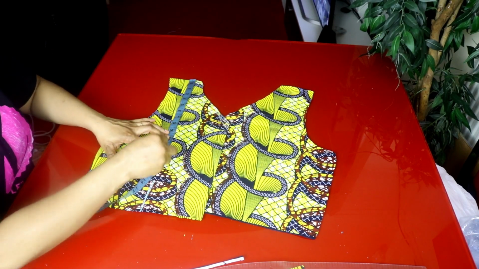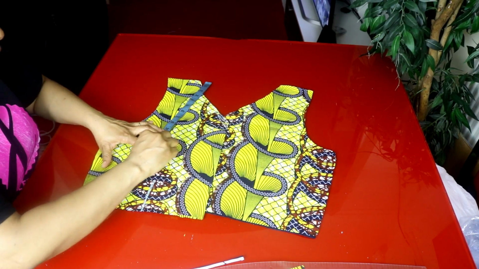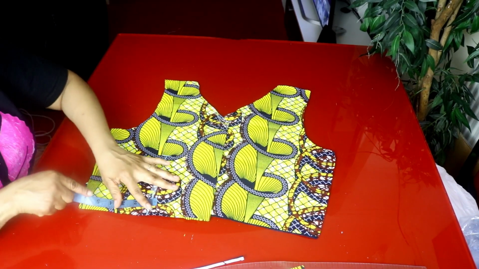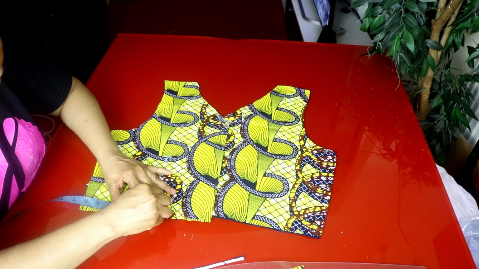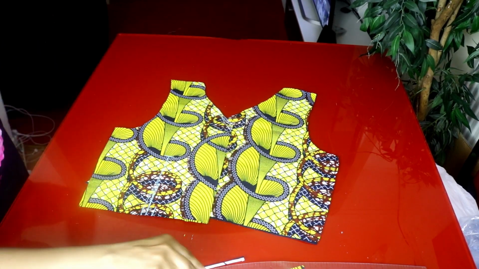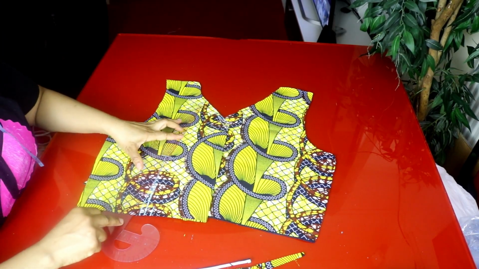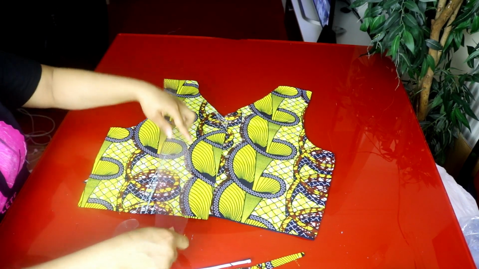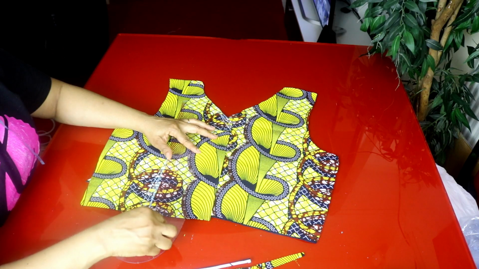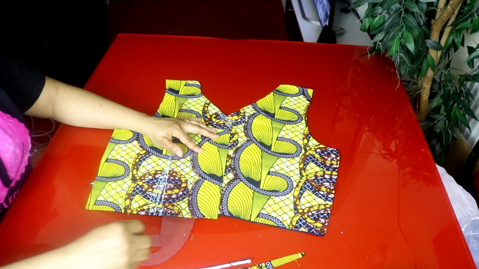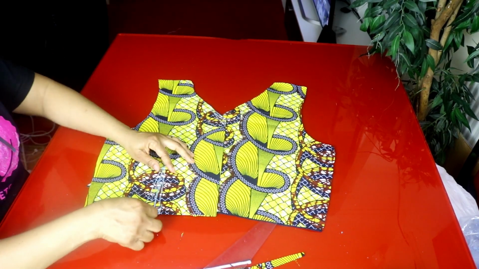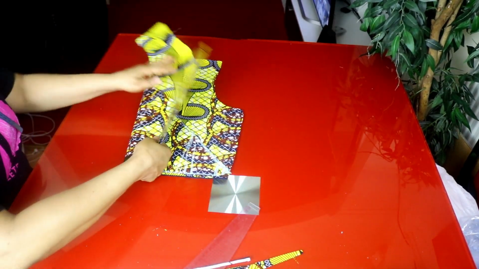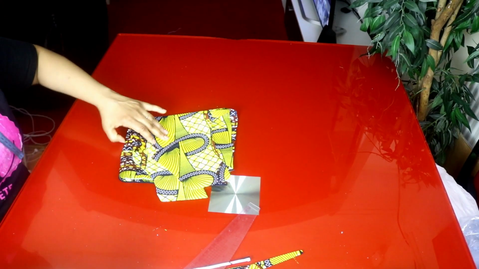I'll come down 1 inch from the bust line. And I'll mark 1/2 inch on this side. Mark 1/2 inch on this side. It to here. I'll do the same thing to the other side. So I'll set this aside.